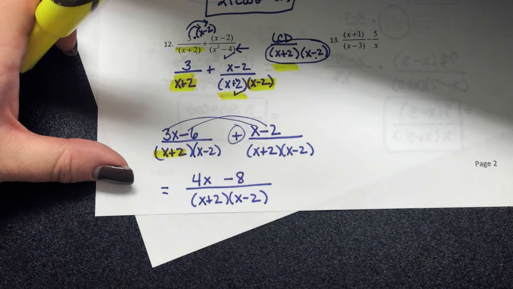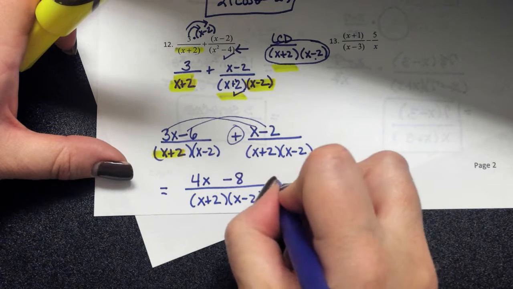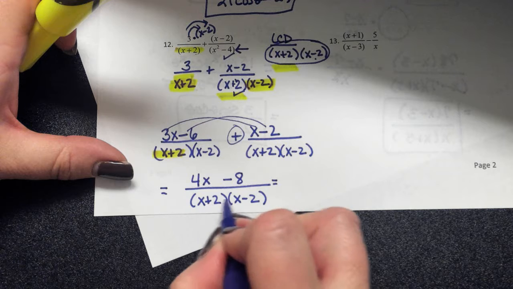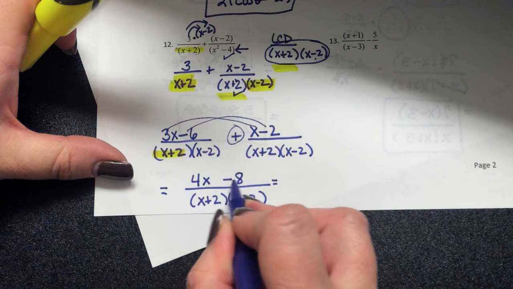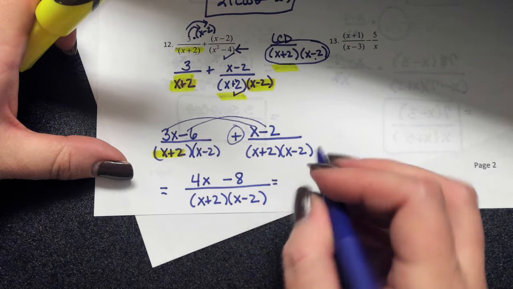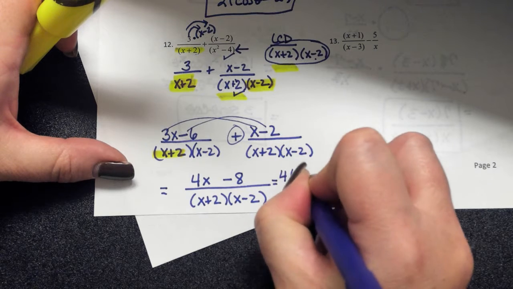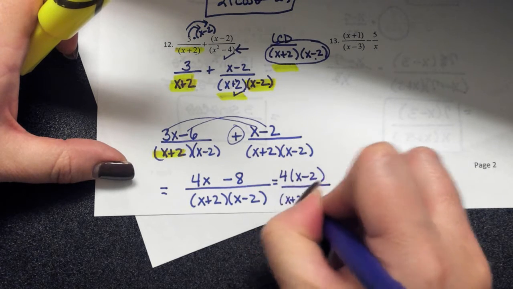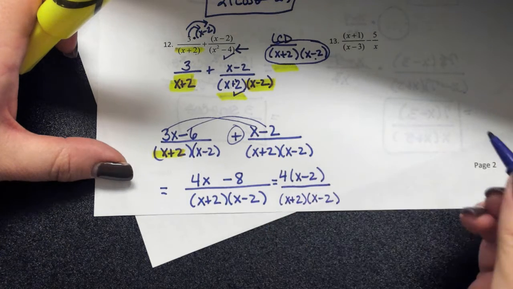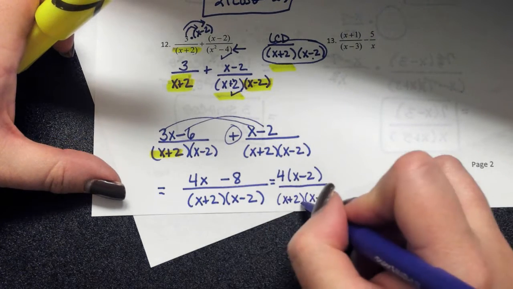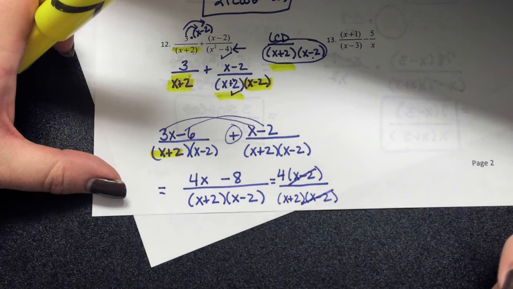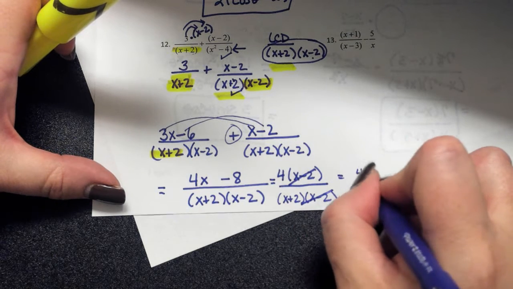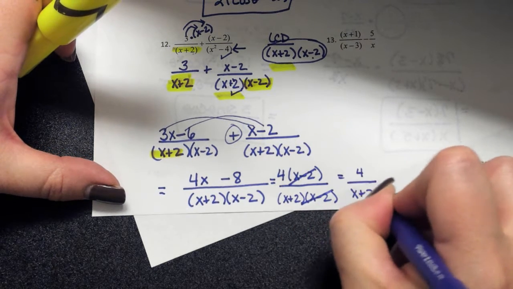You always want to make sure that your fractions are in simplest form. I've already got my denominator in factored form. Let me see if I can factor the numerator, which I can. I can pull out a 4 over my LCD. And you can see you have a common factor you can cross out. I can cross out those x minus 2's. So I'm left with a 4 over x plus 2.